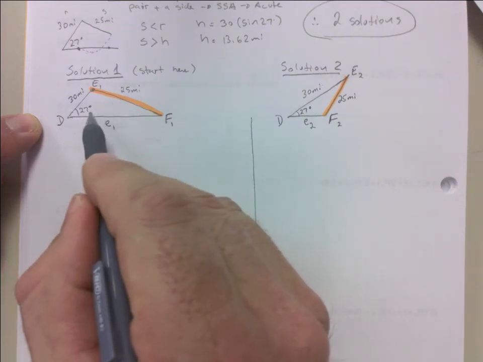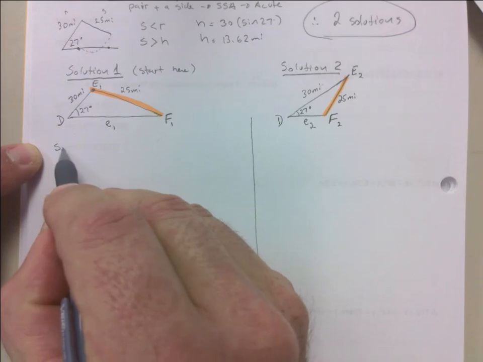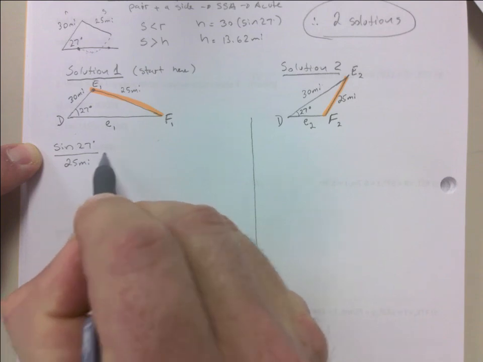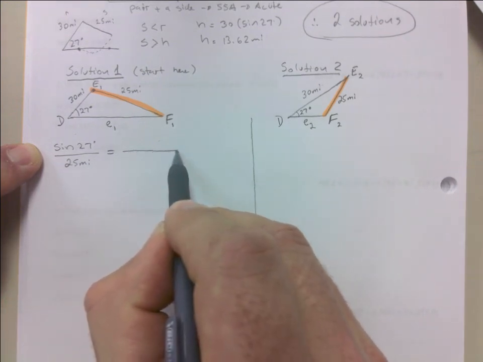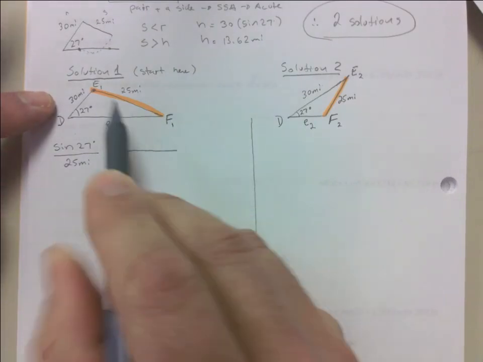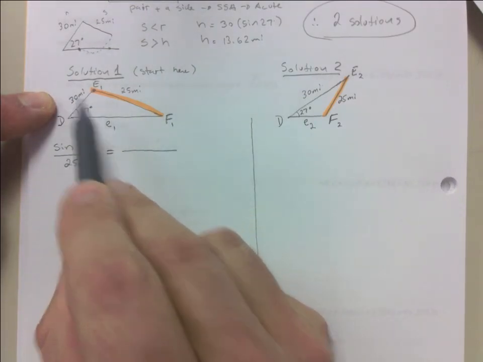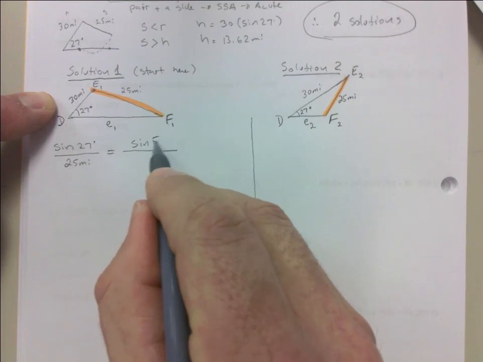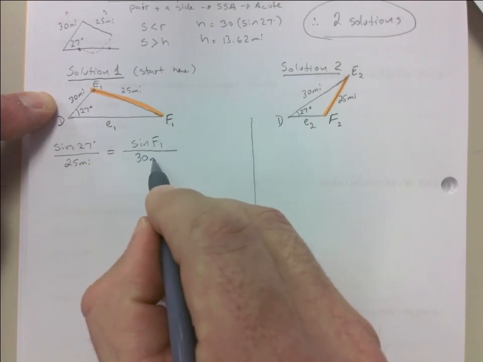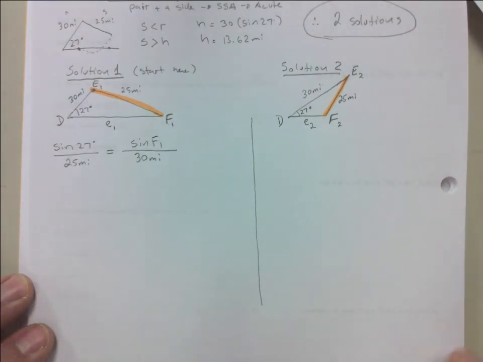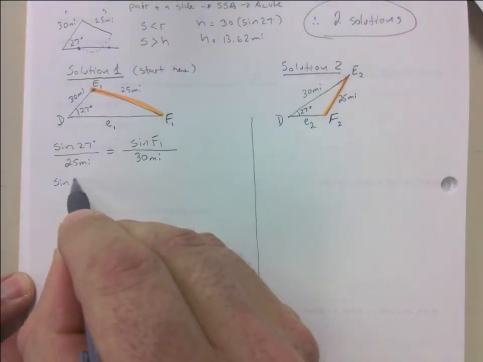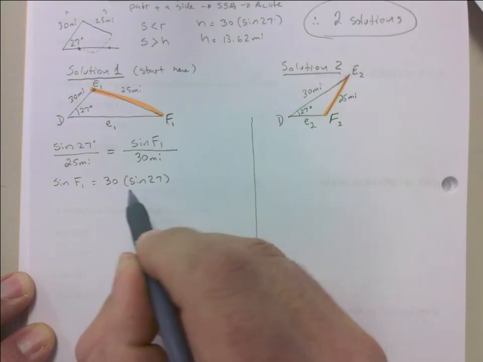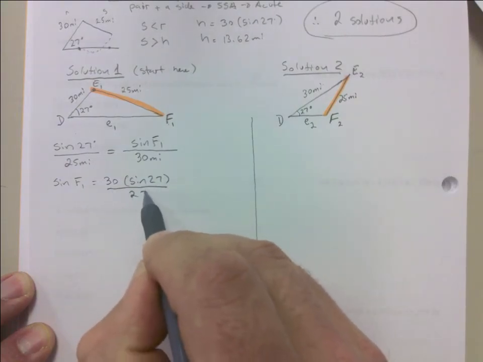So we've got a pair, correct, guys? So we're going to start with sine law. Sine of 27 over 25. What goes on the other side? What's the only thing that I can do at this point? If I have the 30 miles here, the only thing I can do is solve for f, right? So we're going to go sine of f1 over 30 miles. And let's solve. Sine of f1 is 30 miles times sine of 27 over 25.